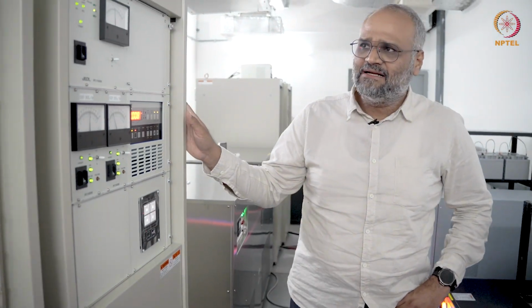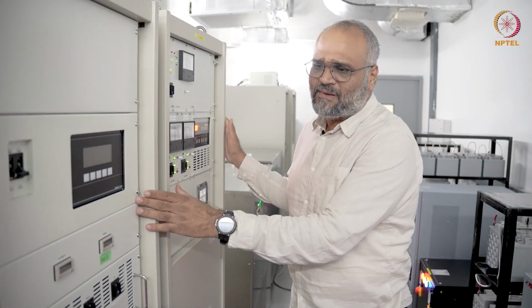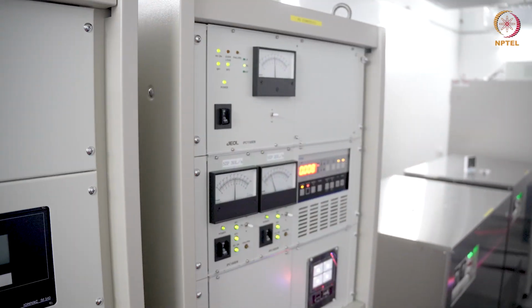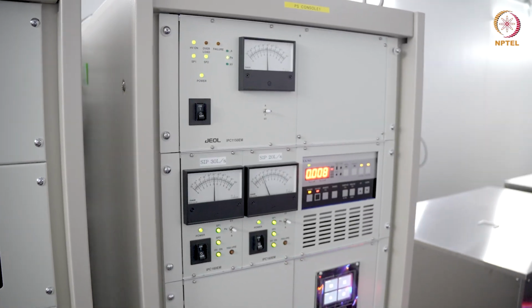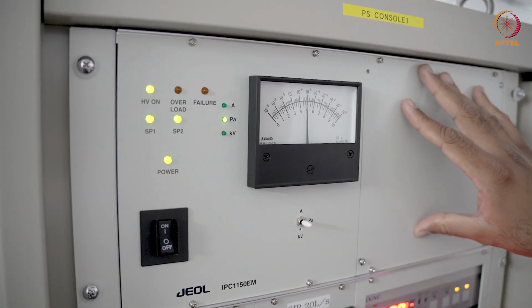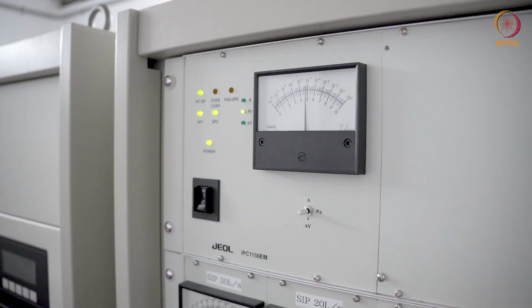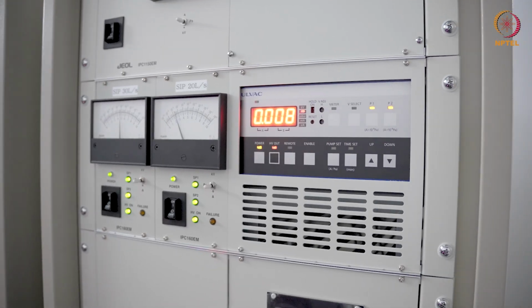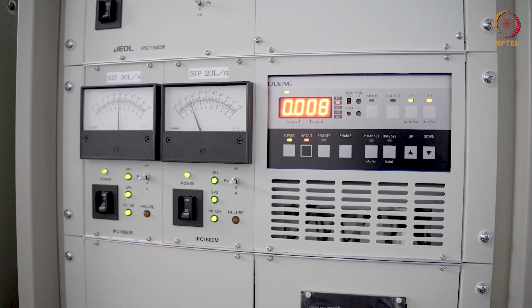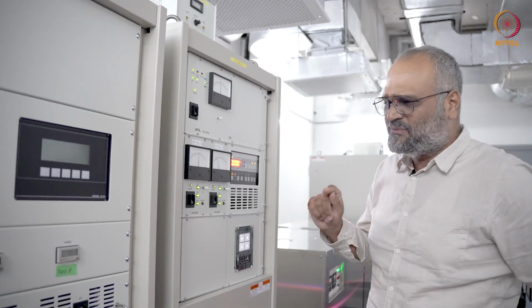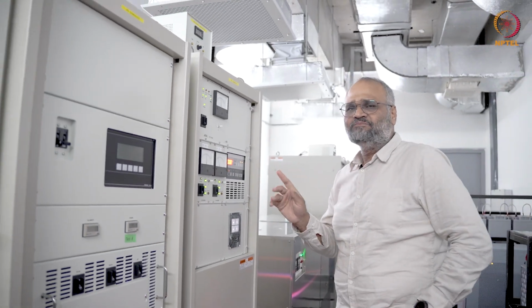What you have here are two power supply consoles, and on this power supply console you actually see the readings of the sputter ion pumps. So in this particular microscope we have several sputter ion pumps, and two of them, the readings are actually read here. If everything is green here and it is running and these dials are indicating the pressures at the optimum values, things are running fine.